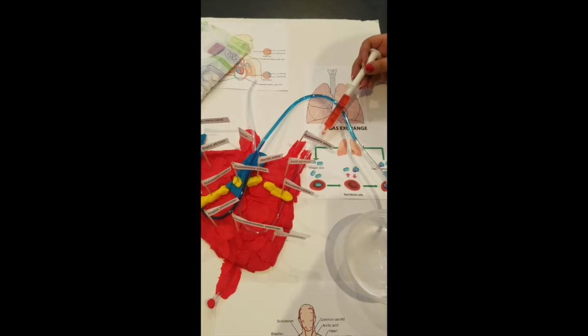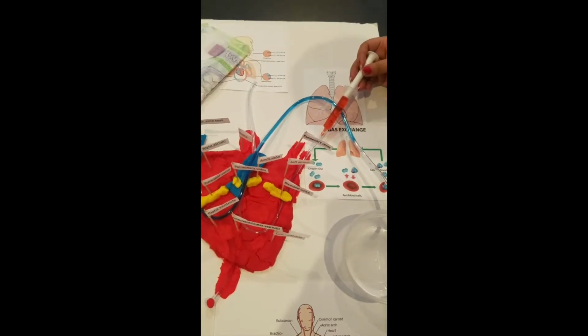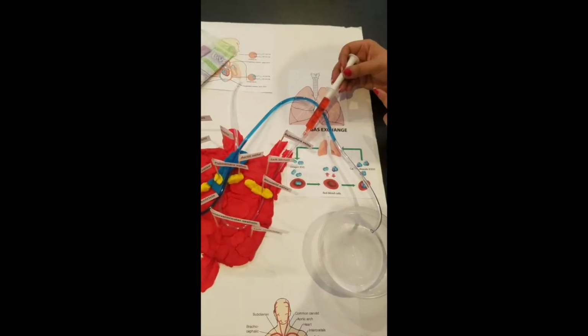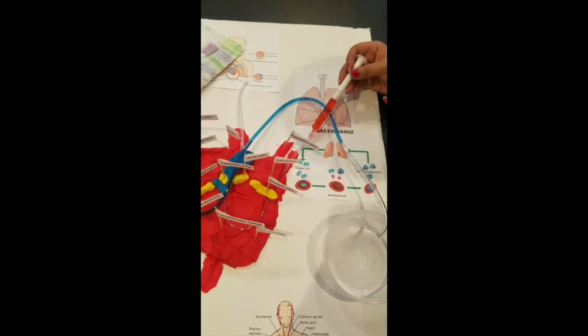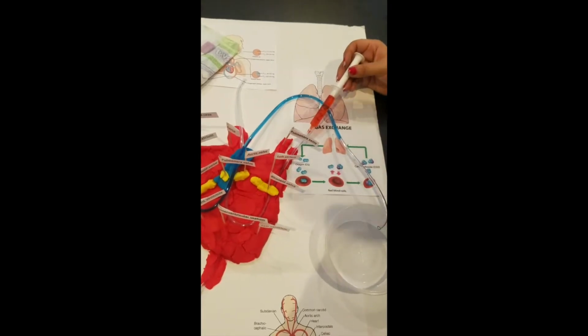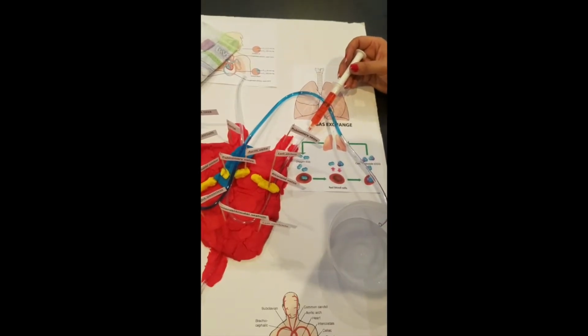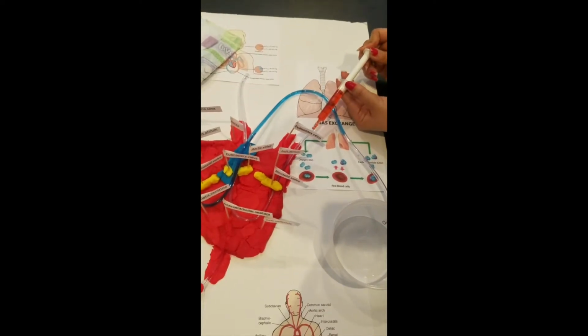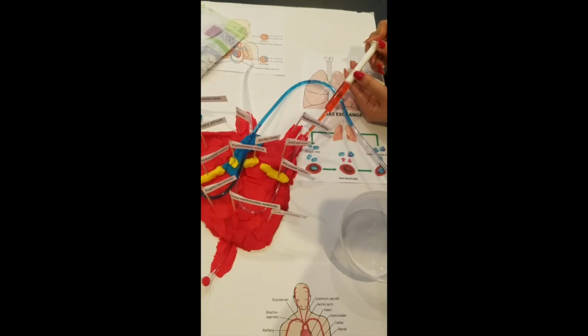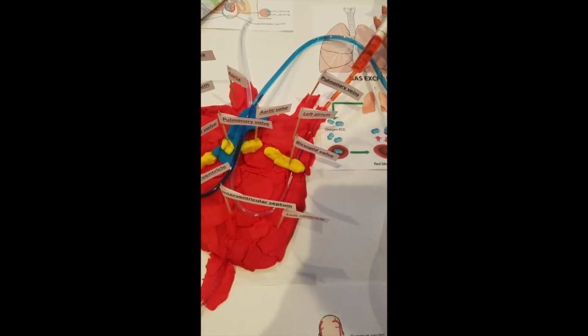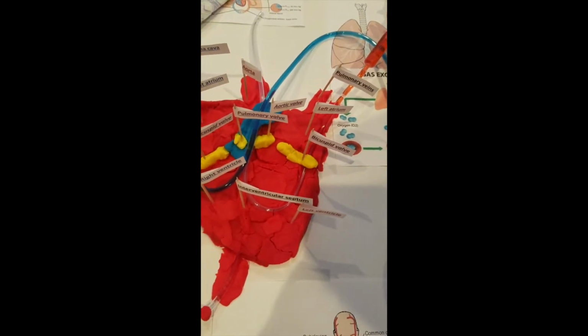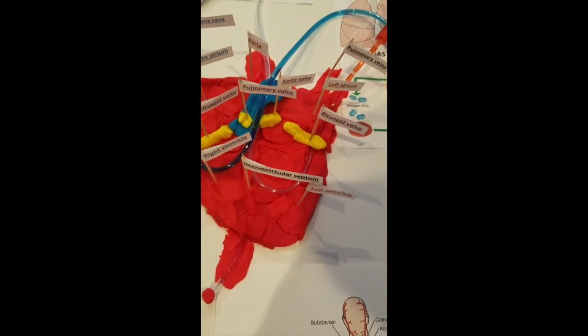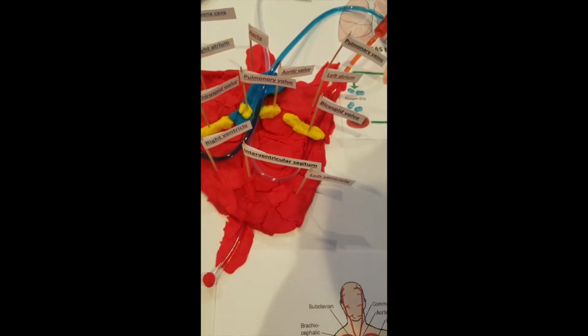So now that we have the oxygenated blood, illustrated by the red liquid, we're going to go back into the heart via the pulmonary veins. So here we go. And we're going to enter the left atrium, and then we're going to go through the bicuspid valve, and then it's going to go into the left ventricle.